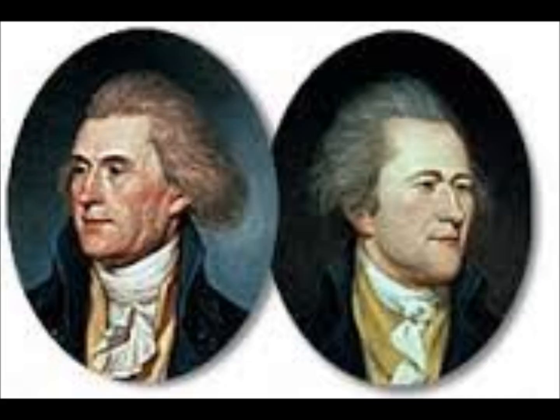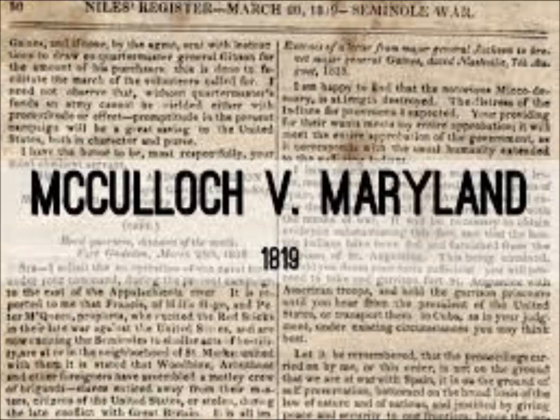Alexander Hamilton thought that you could take whatever action you wanted as long as the document did not specifically say you couldn't do it. Hamilton believed in loose construction and the National Bank. Hamilton's argument convinced George Washington, who signed the bill for the National Bank.